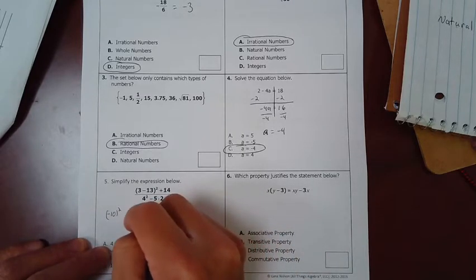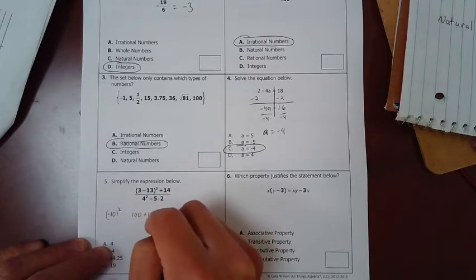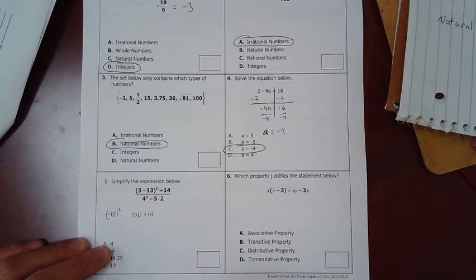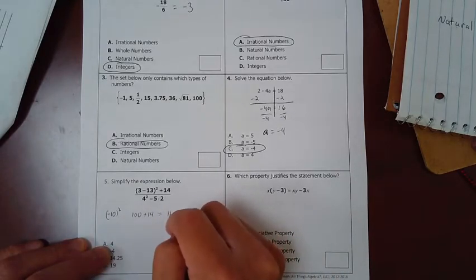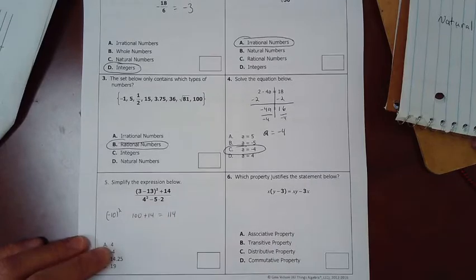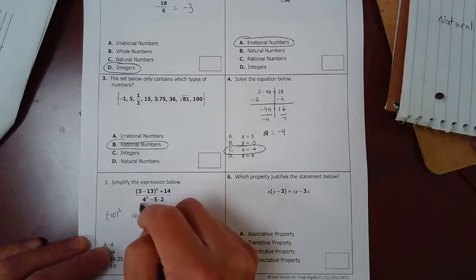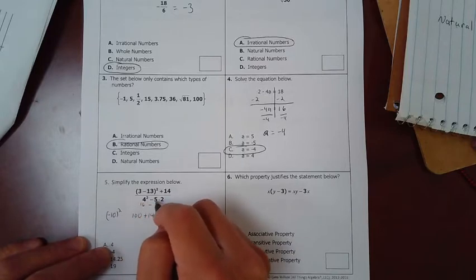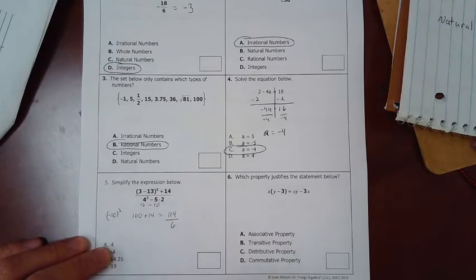Okay, so it's 100 plus 14 for the numerator. Positive 100 plus 14, so it's going to be 114. And for the denominator, first I have 16 minus 10. 16 minus 10 is 6.